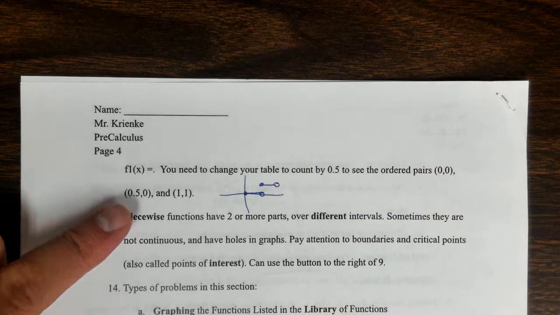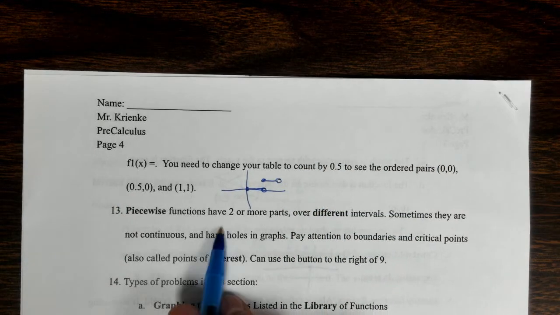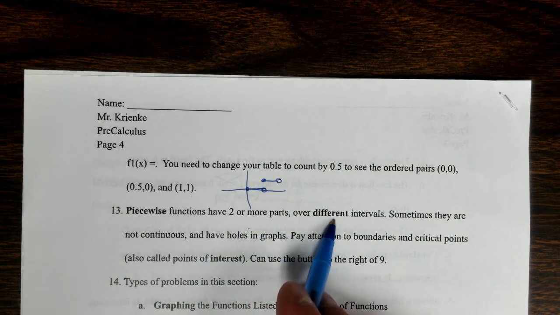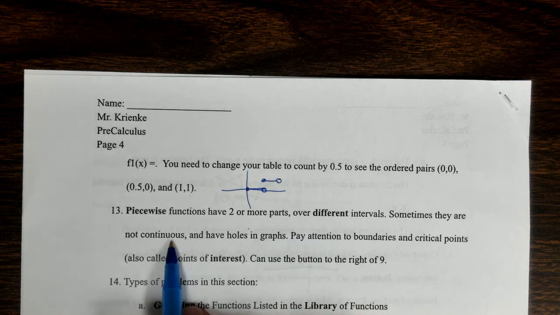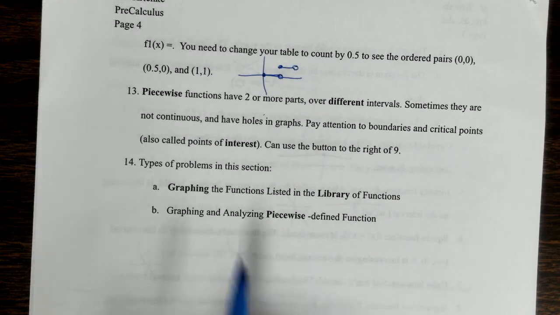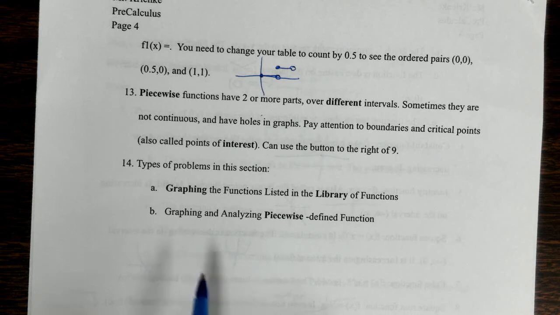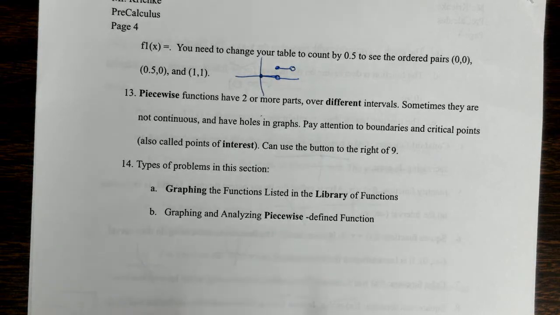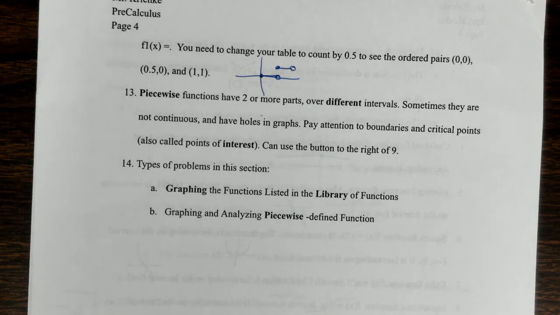And so forth. Piecewise functions have 2 or more parts over different intervals. Sometimes they're not continuous. And they have holes in the graph. Pay attention to your boundaries and critical points, which are the points of interest. And again, use your button to the right of the 9. Okay, so your types of problems are graphing the functions in the library and graphing and analyzing piecewise. Okay, so let's get started on the problems.